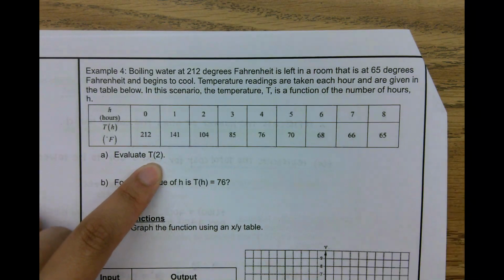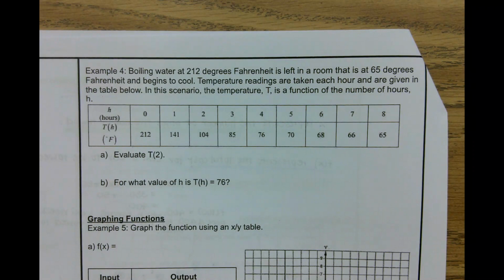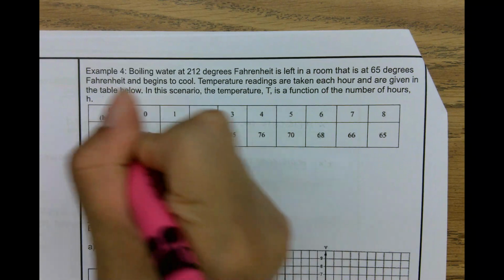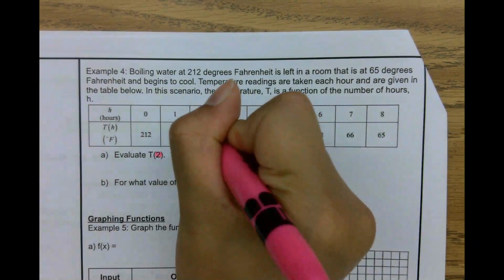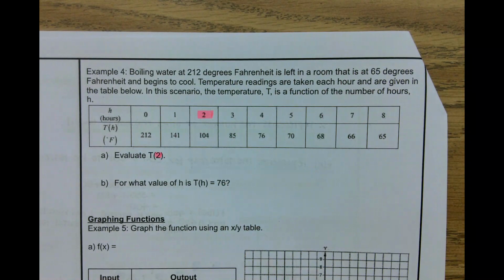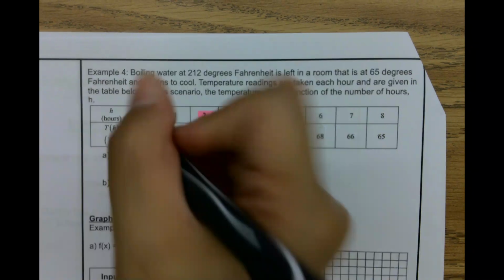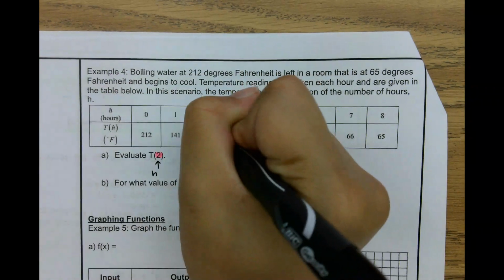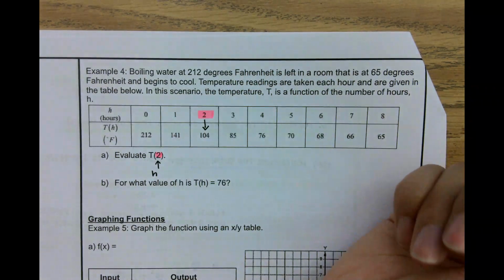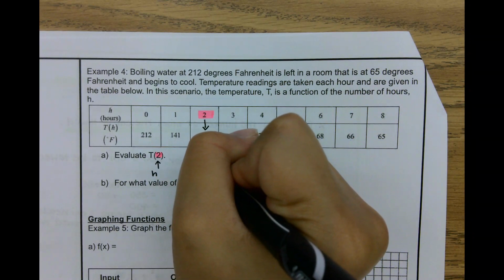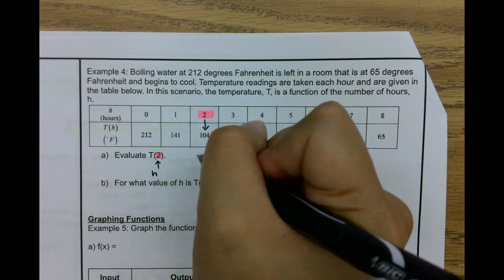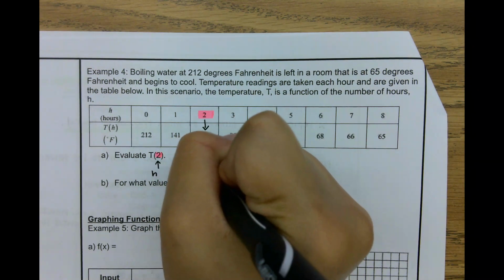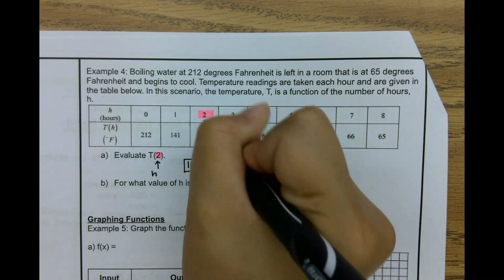So all you're going to do is find where 2 is on the hours. So on the hours, you see that 2. Right. So this is our H. You look at it under the H column 2. Oh, and it corresponds with 104. So T of 2 is 104. Okay, and that's our answer. Okay, that's how I got it.